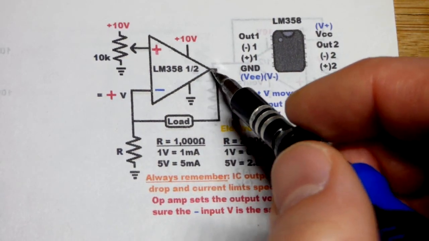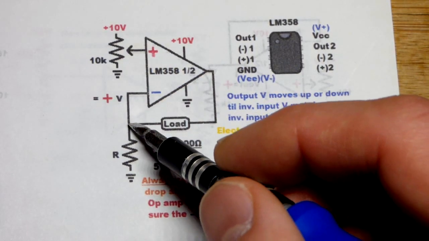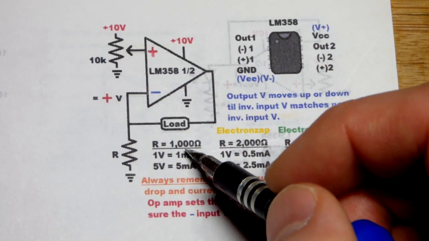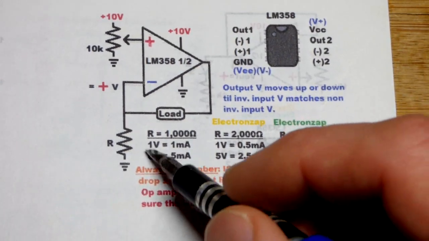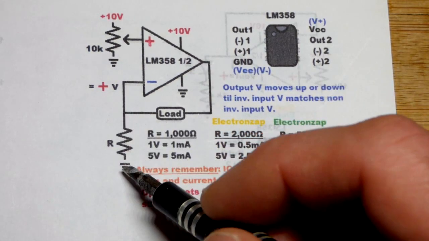We're not too worried about that. It self-regulates by itself. But we got that 1 volt. This is what we're controlling. And if we use a 1000 ohm resistor, again, something we can control, then that 1 volt will give us 1 milliamp of current going through this path right there.